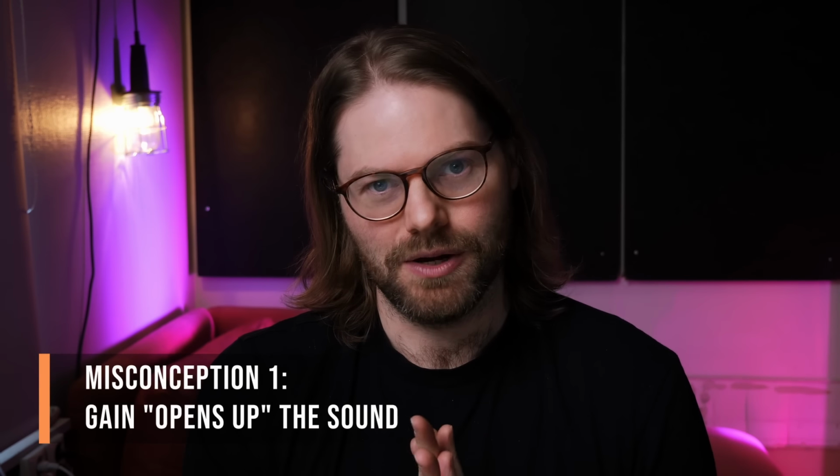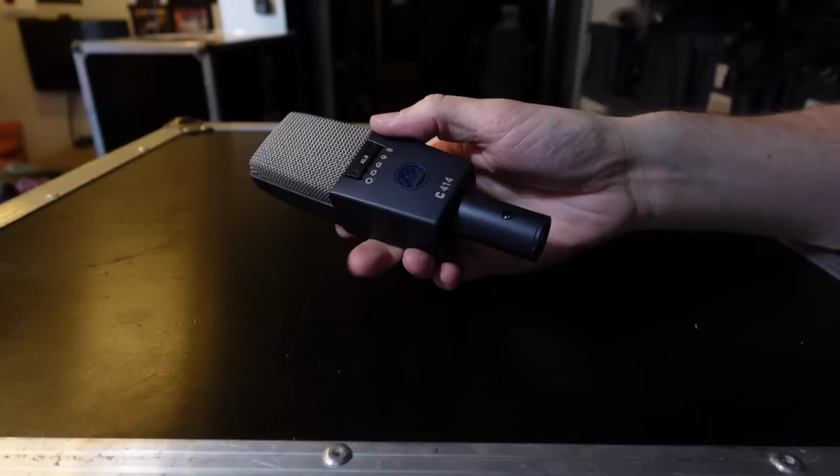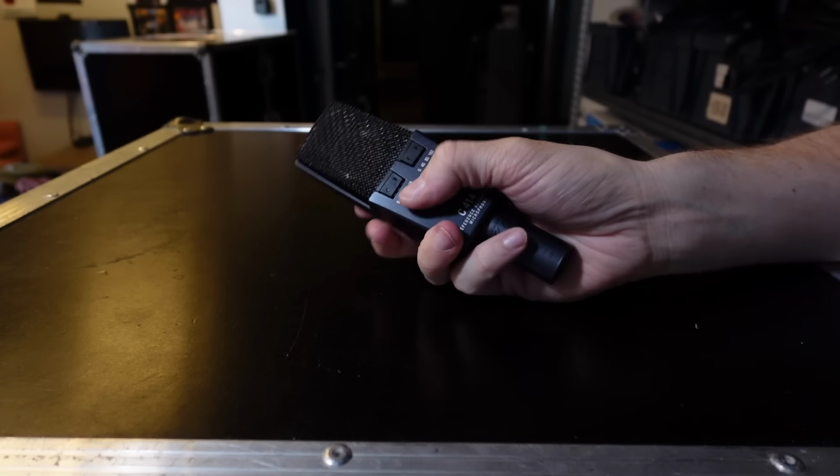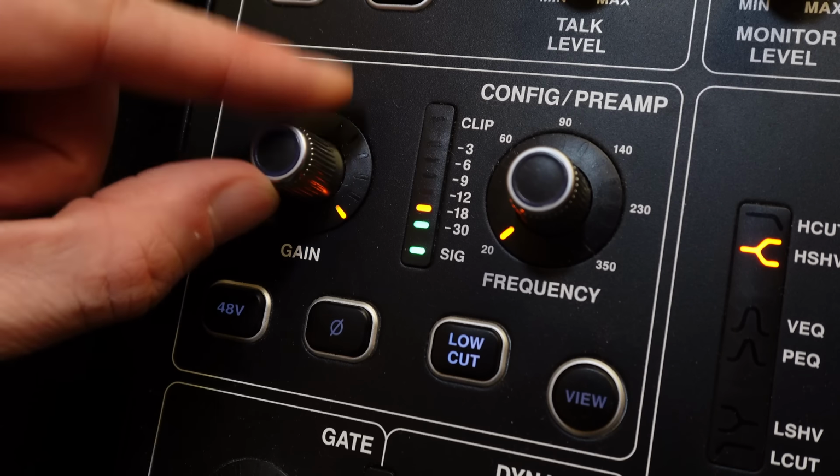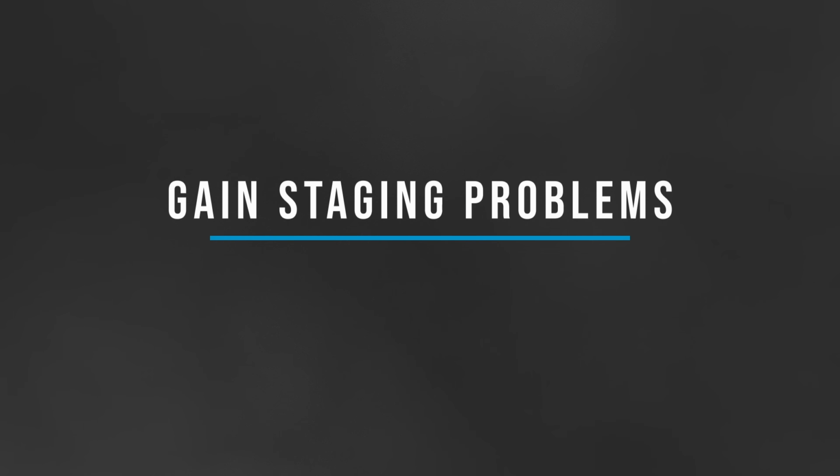The third misconception I come across, and this one blows my mind, is that gain opens up the sound somehow, that it changes the sound of the microphone that you've connected it to. It does not. When your microphone or any signal is plugged into that mixer, it is digitized and it becomes a digital signal. All the gain is doing is turning up that digital signal at the start. It is not altering it in any way whatsoever. There is no difference between fader gain or gain knob gain, except for where it is applied in the signal chain. What common problems might you run into if you use improper gain staging?